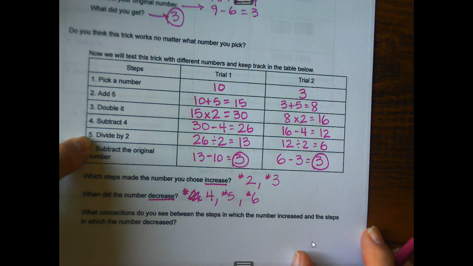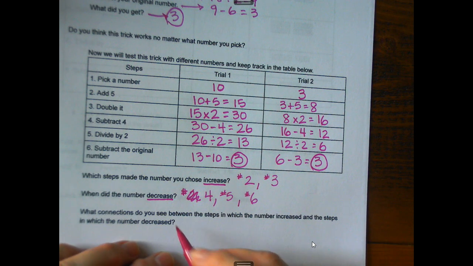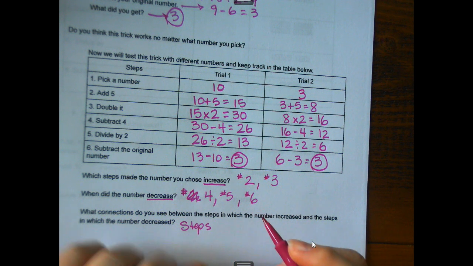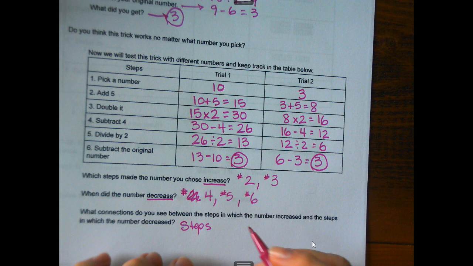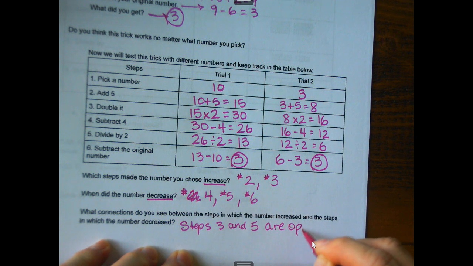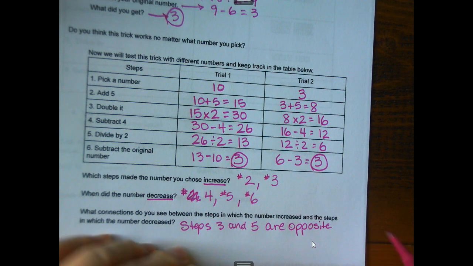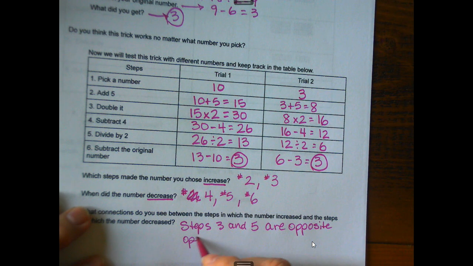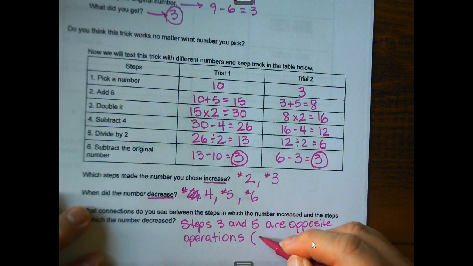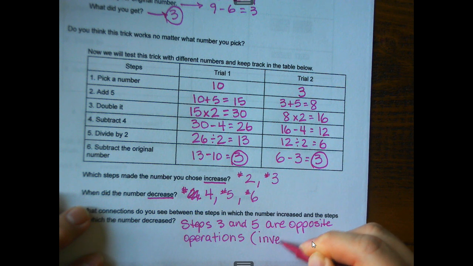So I can say that steps 3 and 5 are opposite operations. And we can also call them, and I'm going to put this in parentheses, inverse. All right?